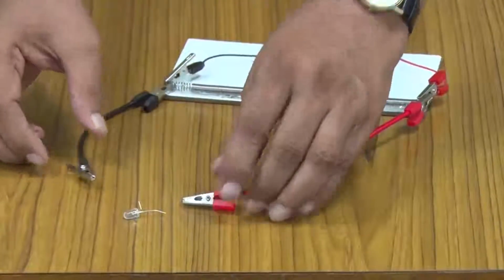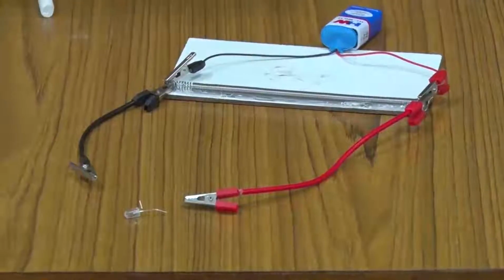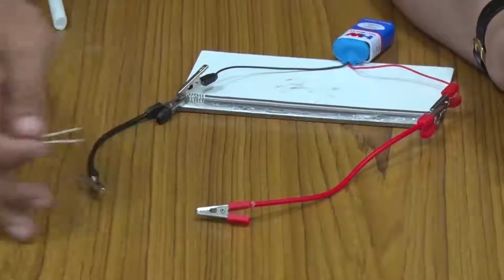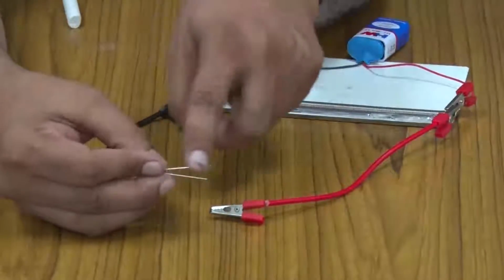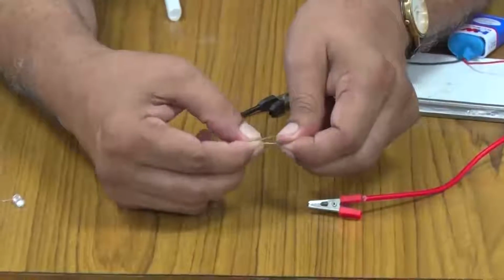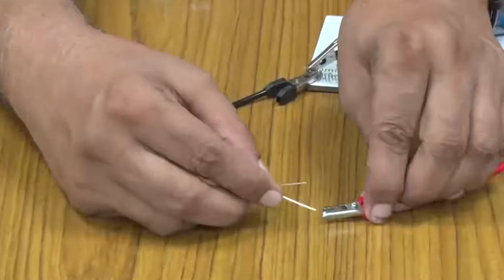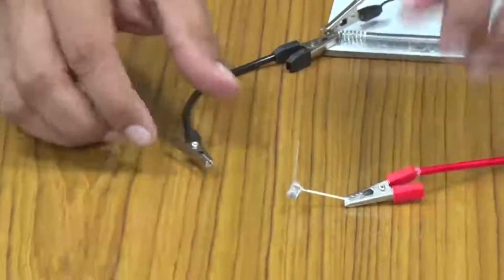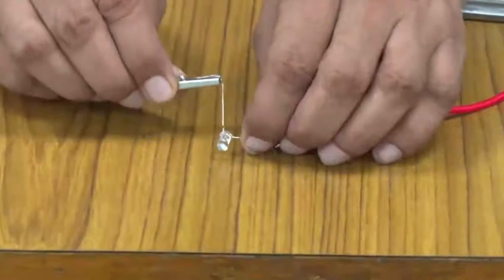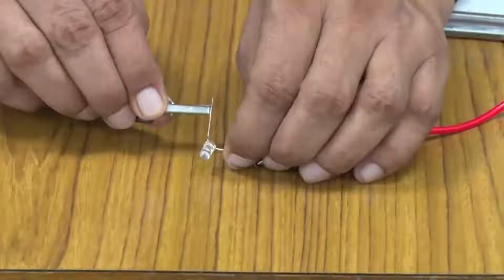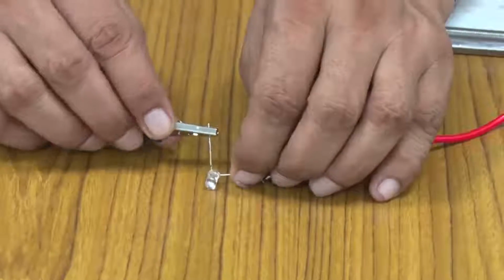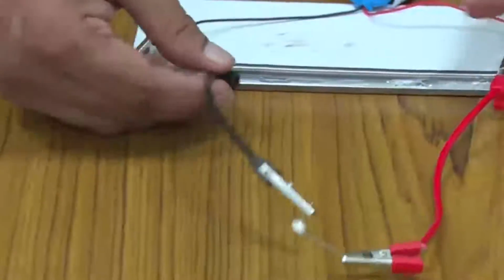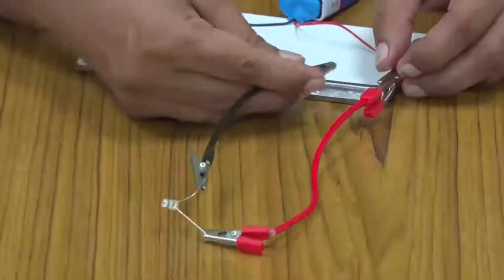I have another one, and here also you have two connecting leads, one is longer, one is shorter. The longer one I am connecting to the positive side of the battery, and the other one I will connect to this other side, like this. Okay, so this is it, and now I am giving voltage, and you see where it starts glowing.